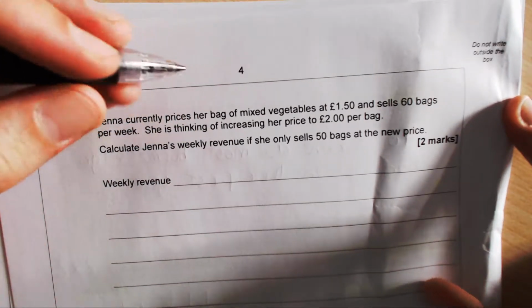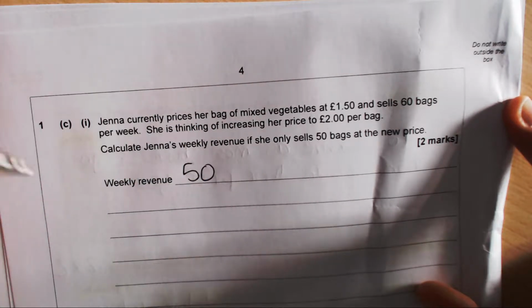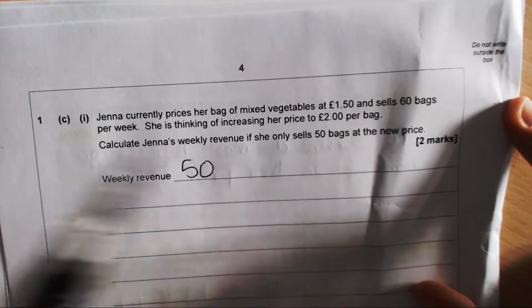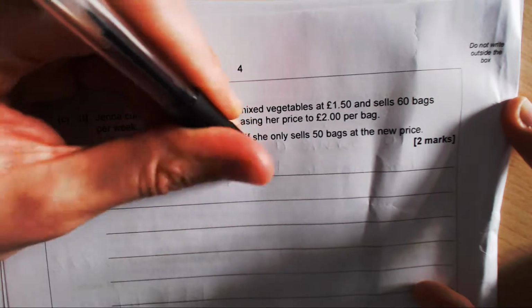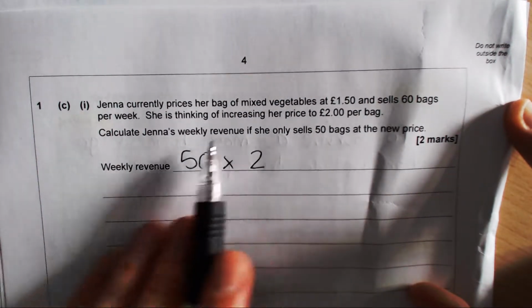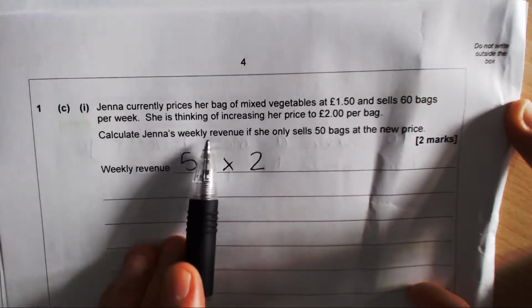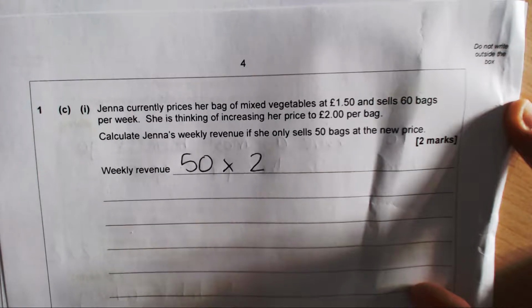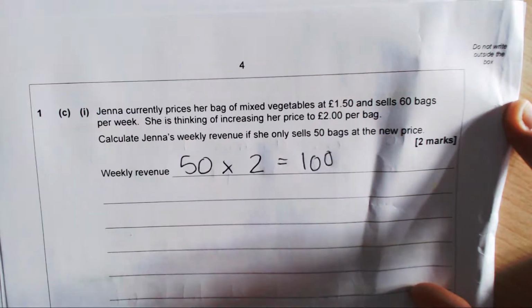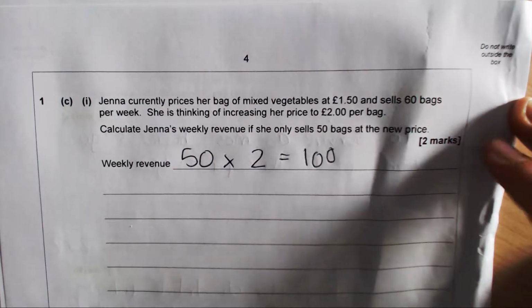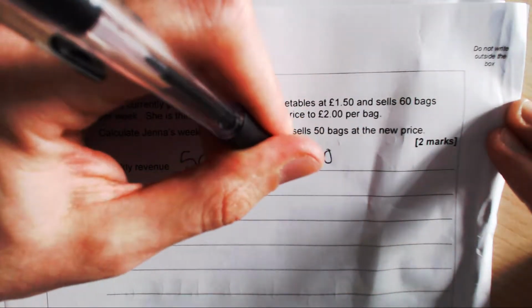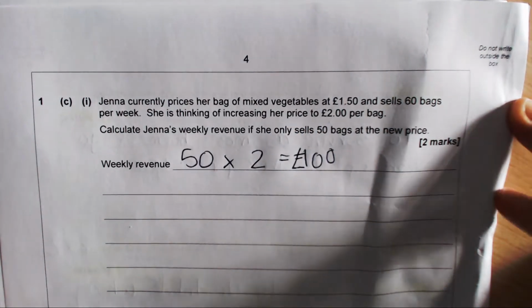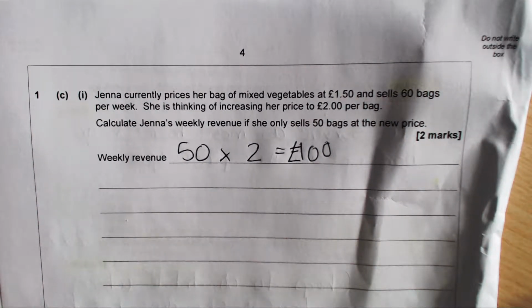So all I do is go 50 bags at the new price of £2. So that's times 2. This is the price per week. And you can see here, the question's asking for weekly. So all I have to do is just calculate that, which is £100. Now notice, if I wrote 100, I'd only get one of the 2 marks. To get the second mark, I must have there the pound sign. And that's her weekly revenue if she sells 50 bags at the new price.